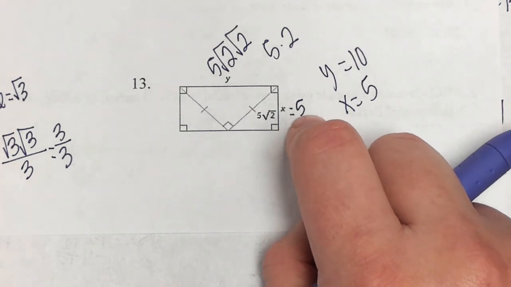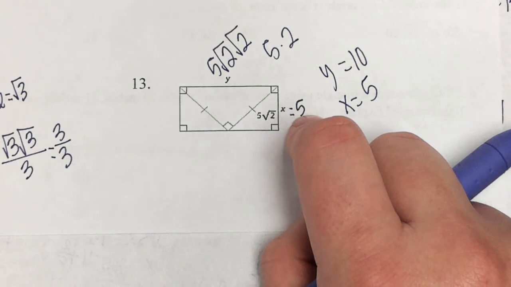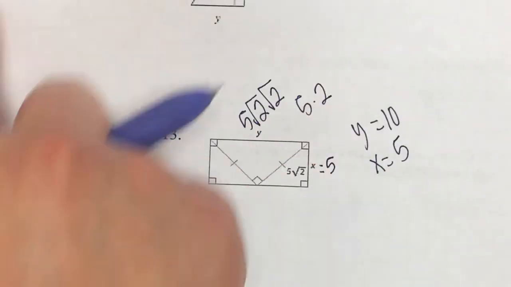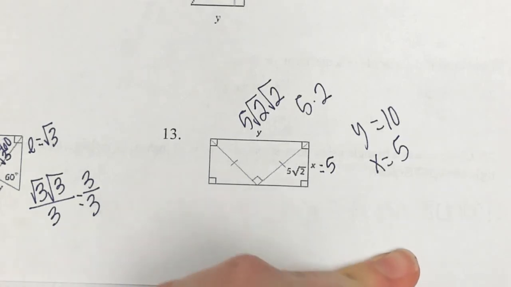These are just special right triangles. Cosine and sine and tangent don't come until the back. You're using special right triangles on these. I mean, it might have worked. Did you get the same thing I did? Here, come get my answers and check.